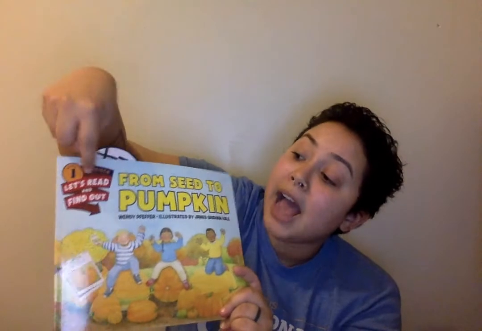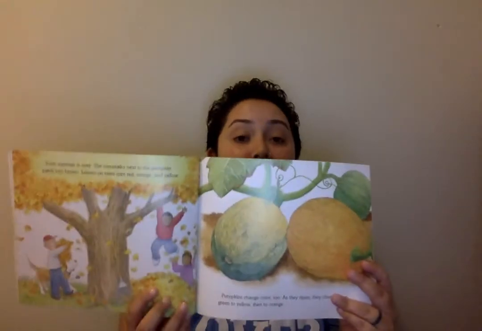Today, we are going to finish reading From Seed to Pumpkin, and you're going to tell me the details in this text that help us learn how a seed turns into a pumpkin. We didn't get to finish this text the last time we read it, so I'm going to review the pages we left off on and continue to read. Then, we'll talk about the key points.